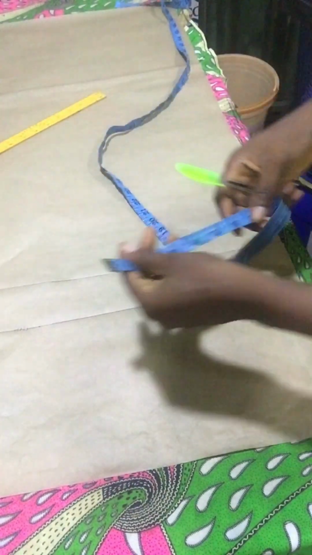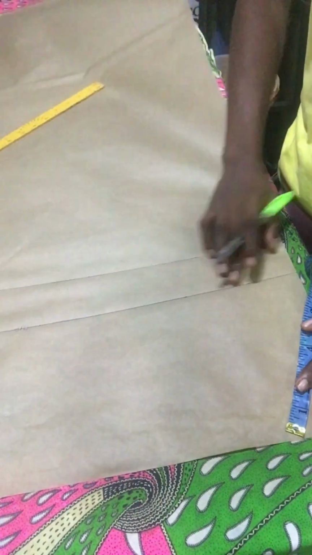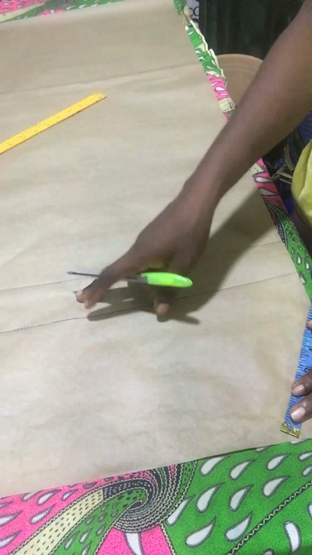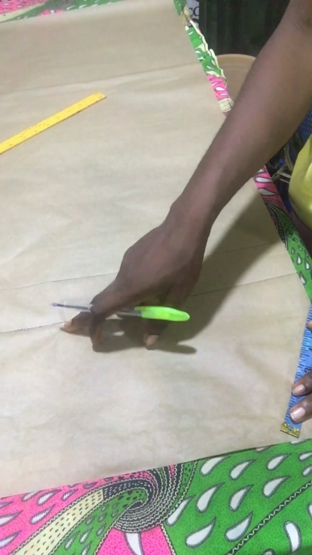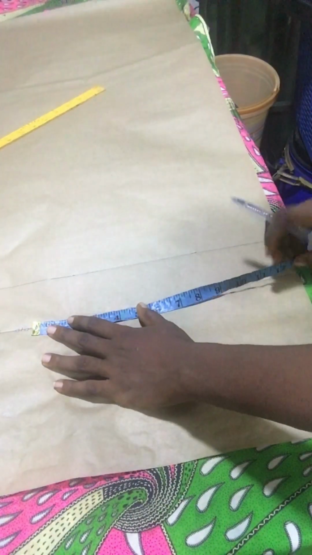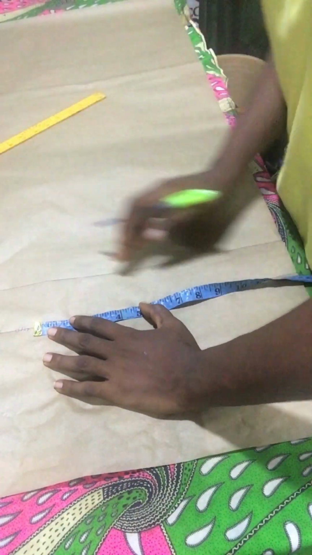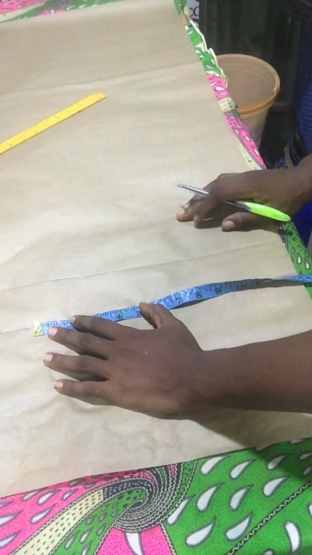And then the next thing we are going to do is to take the measurement of our hip. We are going to put the measurement of our hip on this hip line. Remember we said that we came up by 2.5 inches from the thigh line, and then we call that the hip line. So on that hip line, we are going to take our hip measurement. The hip I'm working with here is 45. We are going to divide it by 4.